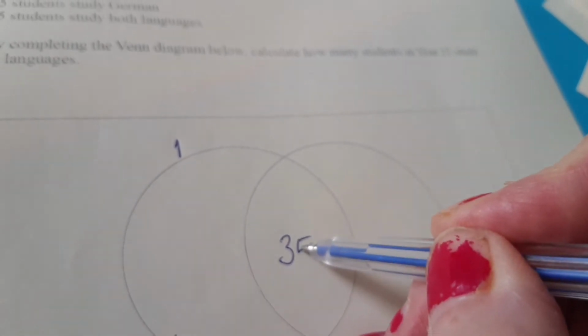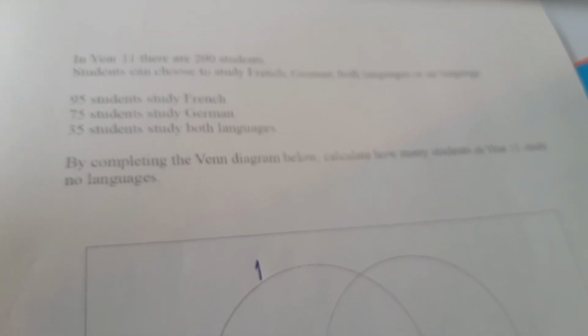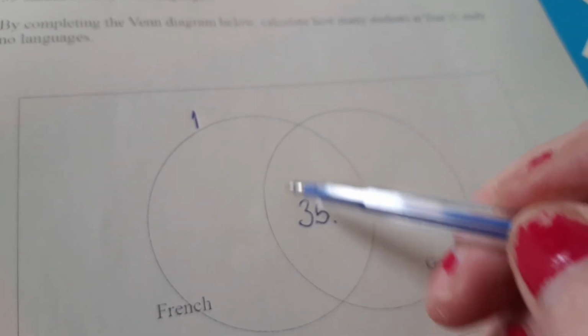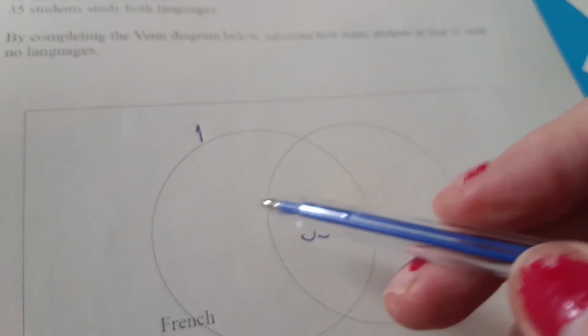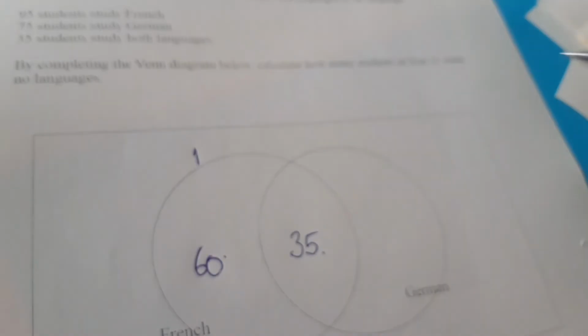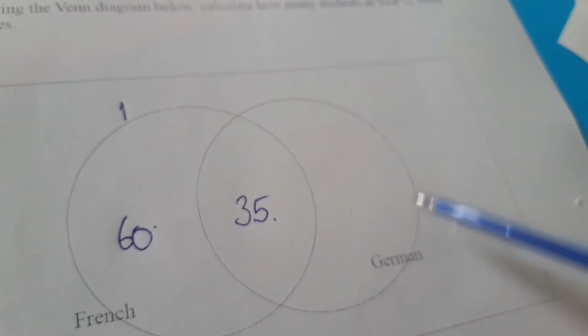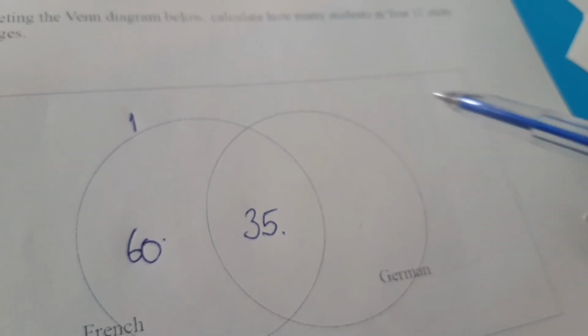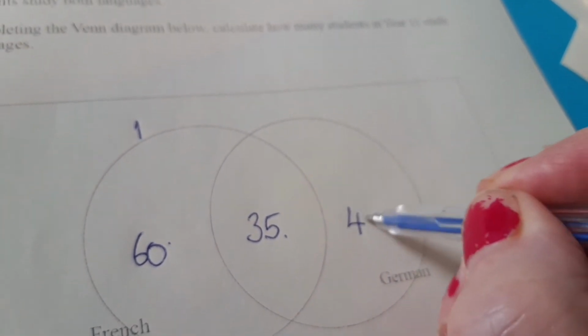So first of all, the easiest thing to do is to do both. So how many was that? 35. Then 95 study French. So you take your 35 away from 95, so it's 60. 75 do German, so you take your 35 away from 75, leaves 40.